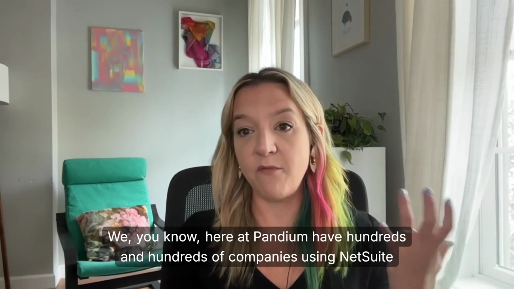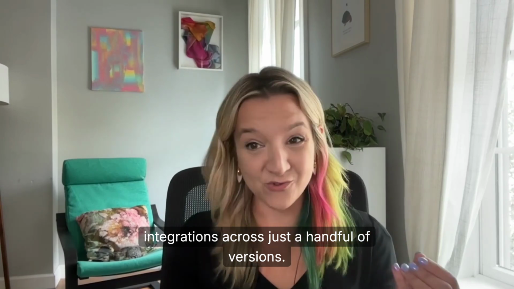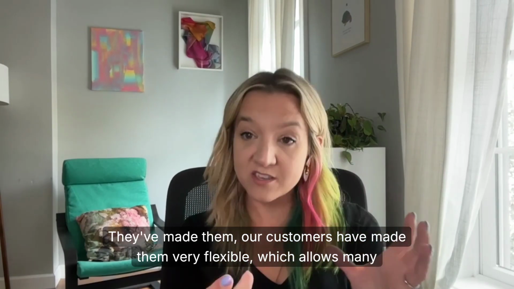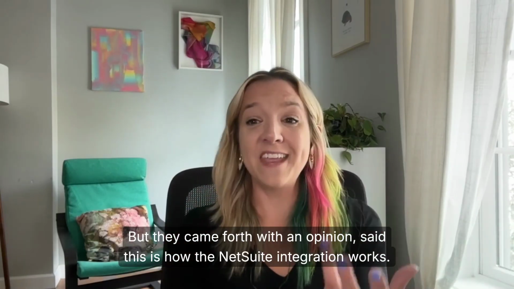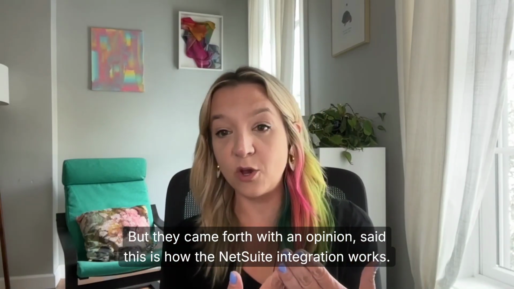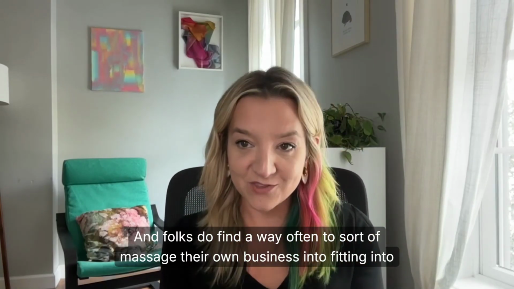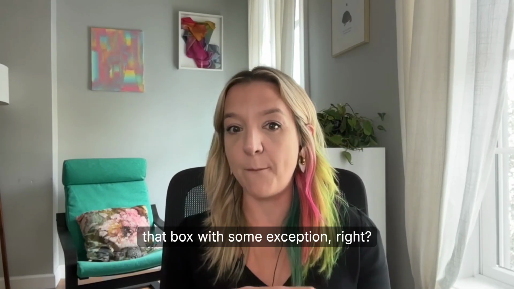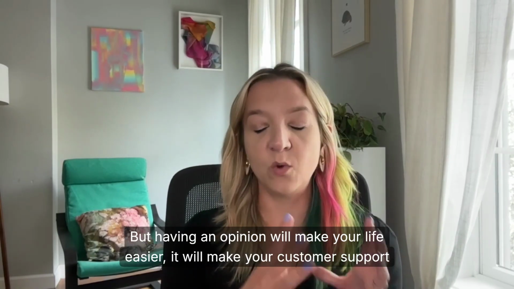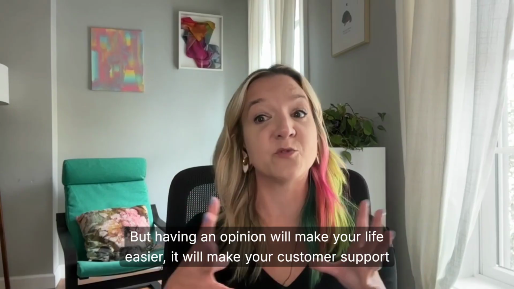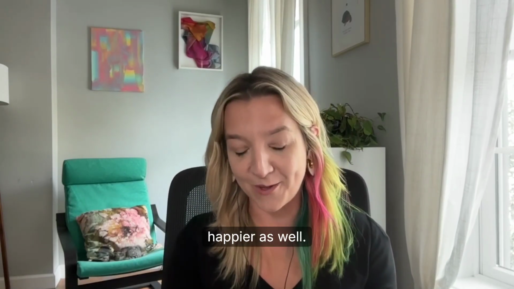We, here at Pandium have hundreds and hundreds of companies using NetSuite integrations across just a handful of versions. Our customers have made them very flexible, which allows many customers to use them. But they came forth with an opinion, said this is how the NetSuite integration works. Here are the options that you have. And folks do find a way often to sort of massage their own business into fitting into that box with some exception, right? There's always going to be some exceptions. But having an opinion will make your life easier. It will make your customer support life easier. It'll make your sales team happier, and it'll make your customers happier as well.